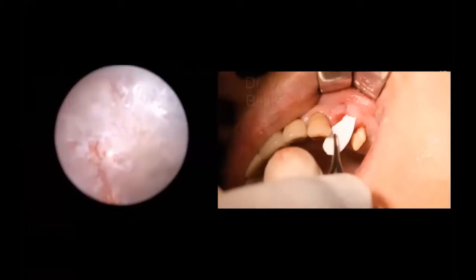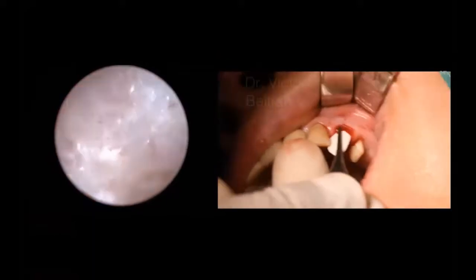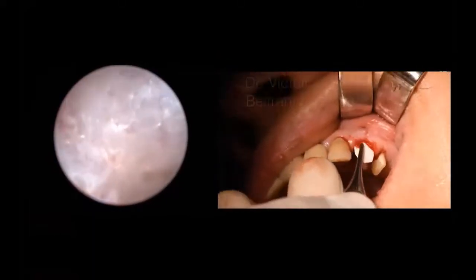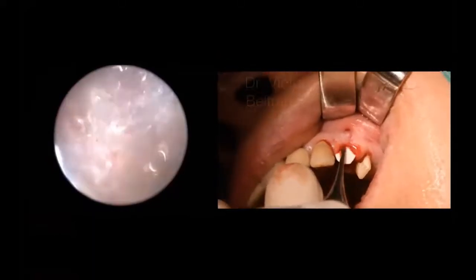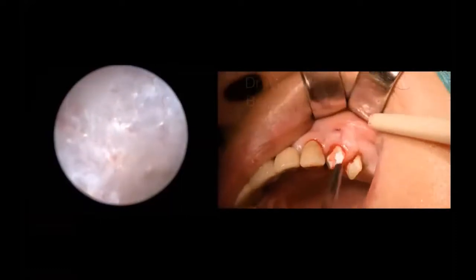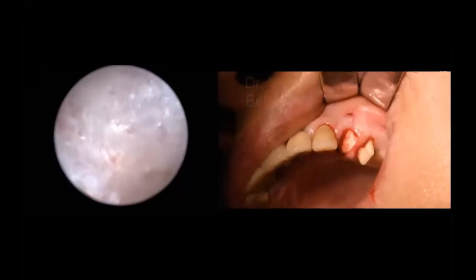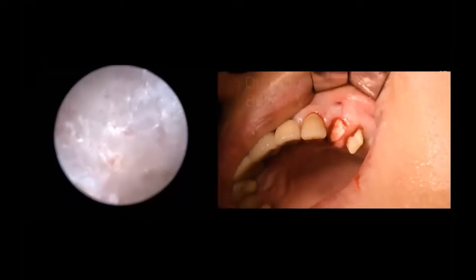Here, I perform a last examination through the endoscope to visualize the integrity of the buccal wall, and it's possible to appreciate a small fracture feature, but without compromising the periosteum. Then I place a preconformed collagen membrane through the tunnel, and I seal the occlusal portion of the alveolus above with a biomaterial, in this case, a particulate allograft, before the placement of the final suture.